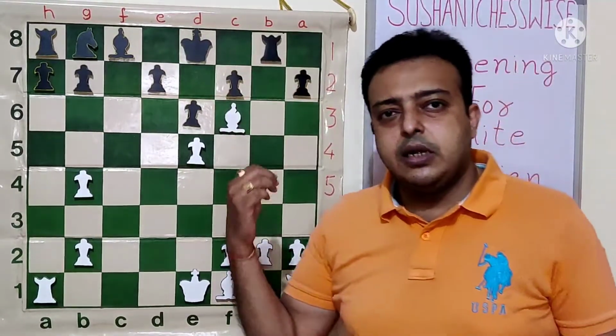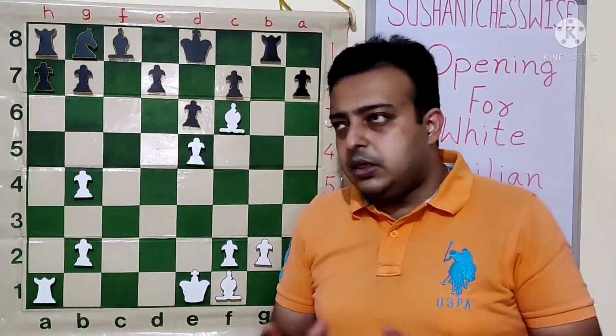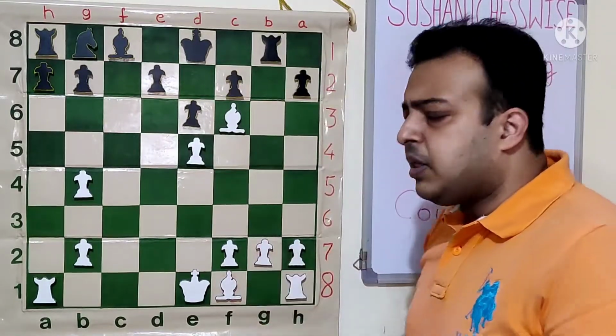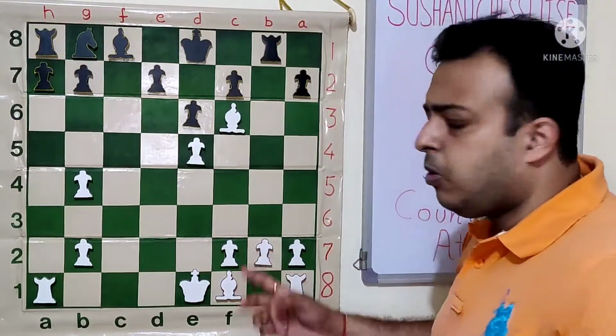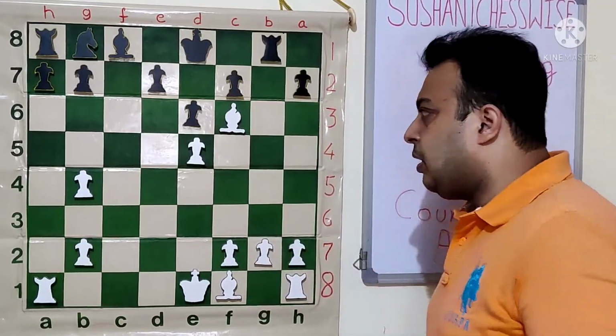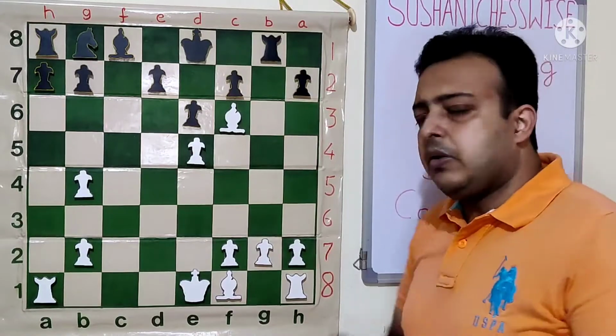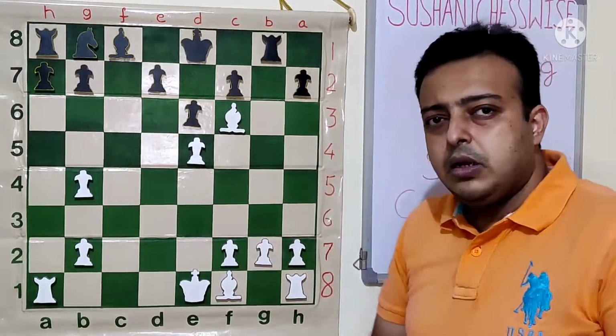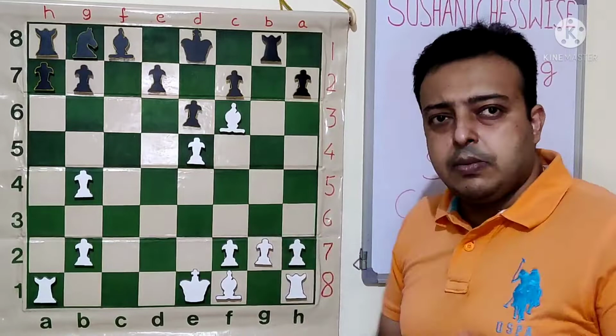And here we can say that the position has got settled. If we count the material, we see that both have 6 pawns each. White has the bishop pair and an open position. He is far ahead in development, and we see the weakness of h7 in the position. Let's take the game a little further.